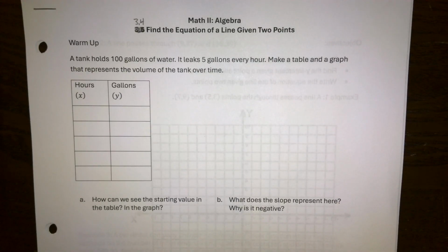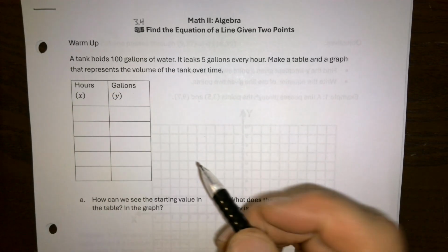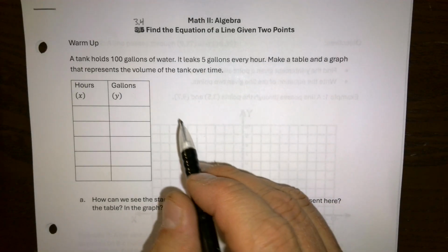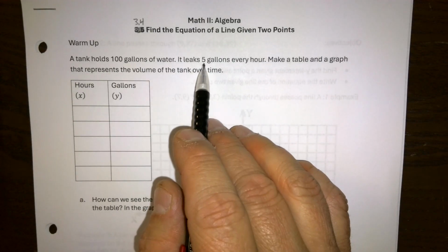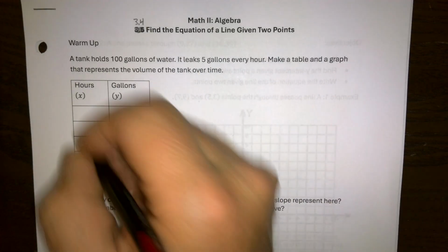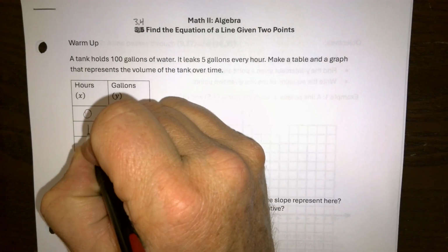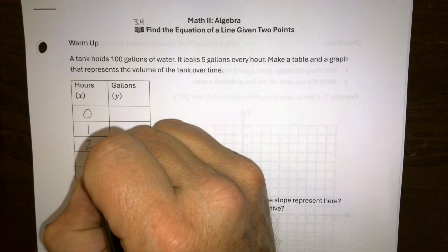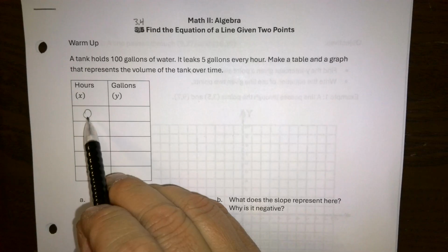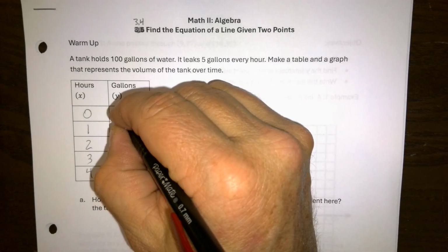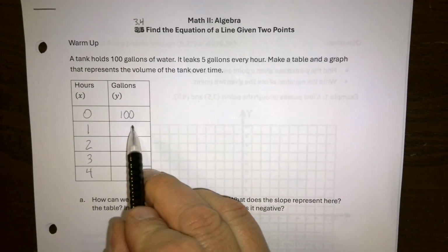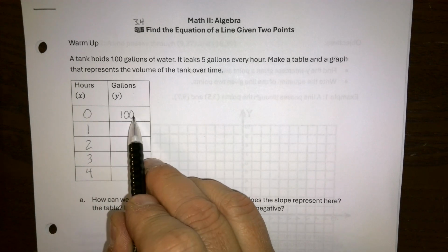Okay, so hopefully you've paused the video and worked through those problems and now you're ready to go over this. So we know that the tank holds 100 gallons of water. That's going to be our start value. And then it's leaking 5 gallons every hour. So I'm going to go ahead and put in hours 1, 2, 3, and 4, and of course 0. You always want to start at 0. And 100 goes with 0 because this is at the start.